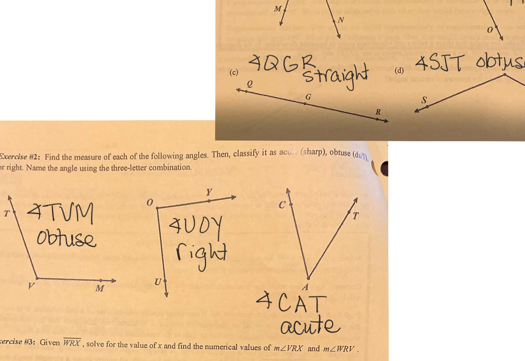So what I'm going to do is take that, let me put this in black so you can see it better. I'm going to take my 3x plus 22 and add it to my 2x minus 12. And I know those angles together will add up to 180 degrees. Now the rest is good old-fashioned algebra.